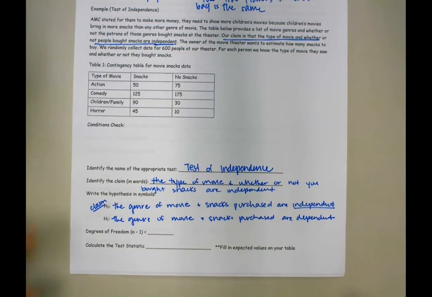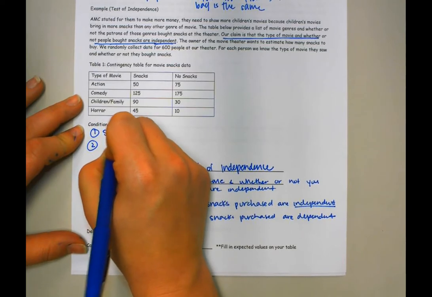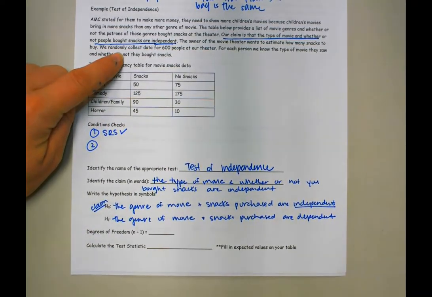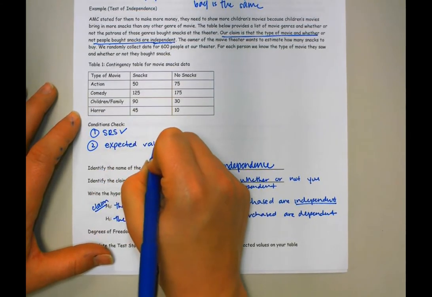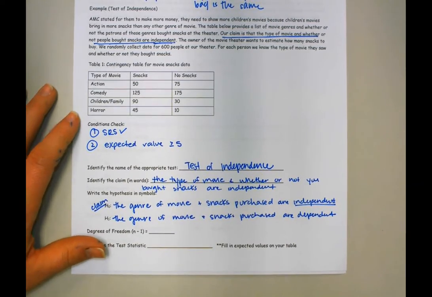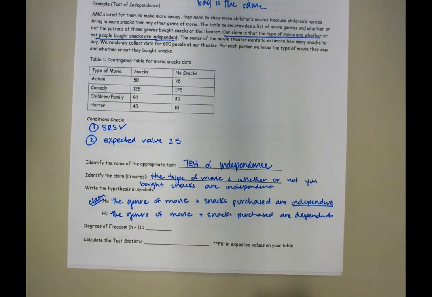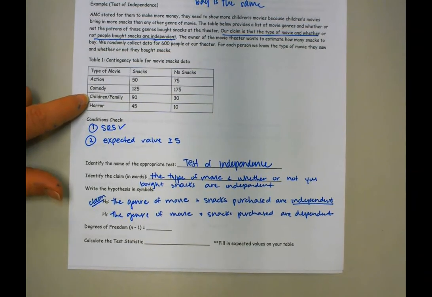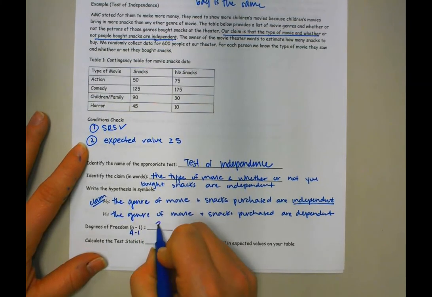So we can go back, sorry, I've been skipping around, but we can go back and check our two conditions. Our first condition is that it's a simple random sample. We did say we randomly collected data. And then our other one is that our expected value is greater than or equal to 5. In this case, we're going to assume that's true because all of these values are greater than 5. Once we actually run the test, I will show you how to find the expected values, and we'll make sure that they are greater than 5. Then our degrees of freedom, remember, is the number of categories minus 1. So 4 categories minus 1 would give me 3.